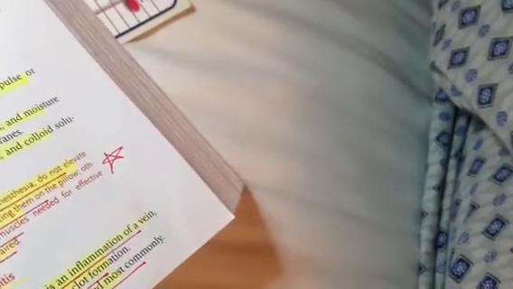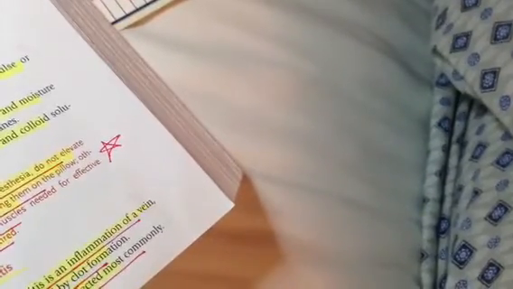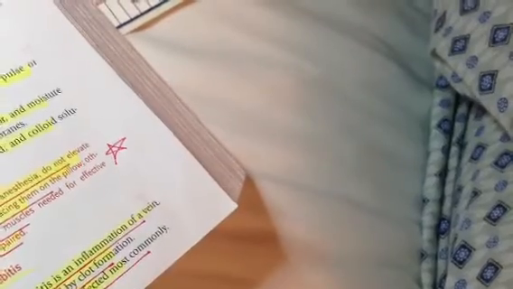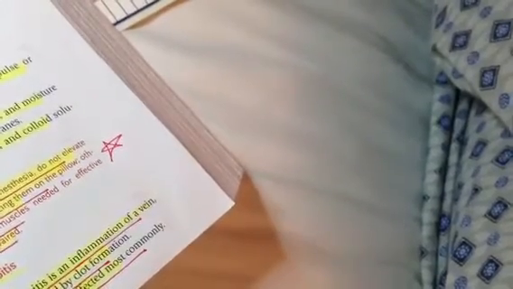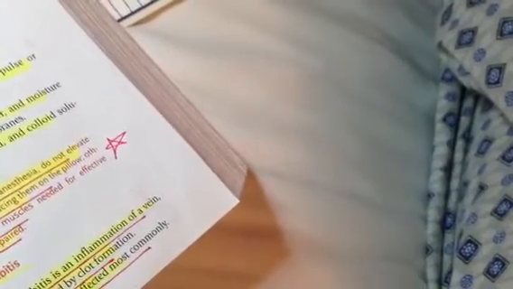Monitor level of consciousness. Monitor vital signs for increased pulse or decreased blood pressure. Monitor intake and output. Assess color, temperature, turgor, and moisture of the skin and mucous membrane. Administer IV fluids, blood, and colloid solutions as prescribed.